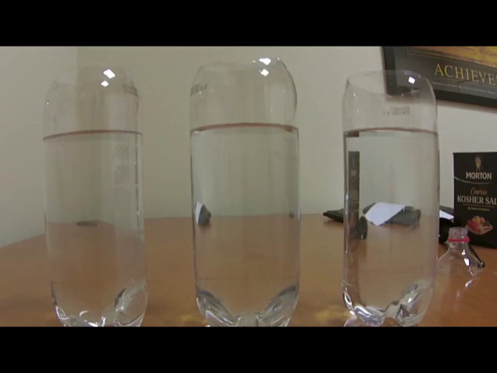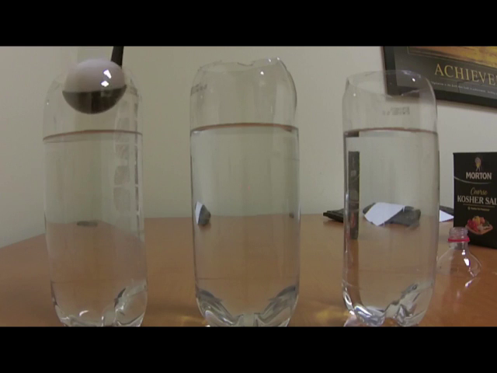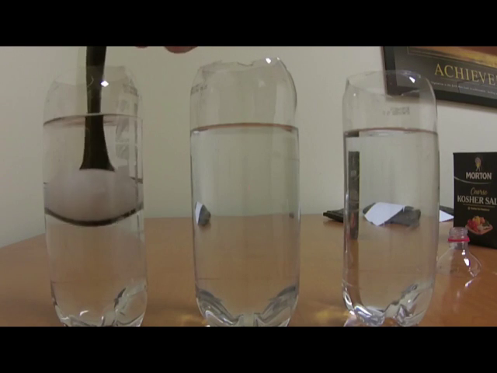So we can go ahead and put our egg in water, and we'll see if it floats or if it sinks. And that will tell us something about the egg versus the water. It'll tell us what is more dense. So if the egg sinks, then that means it's more dense than the water.